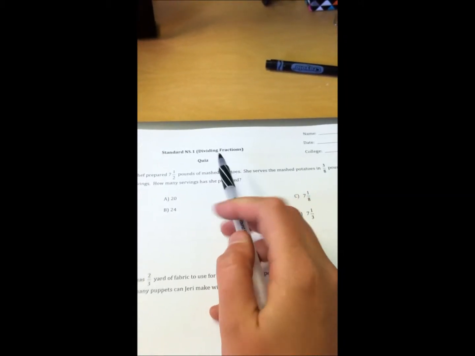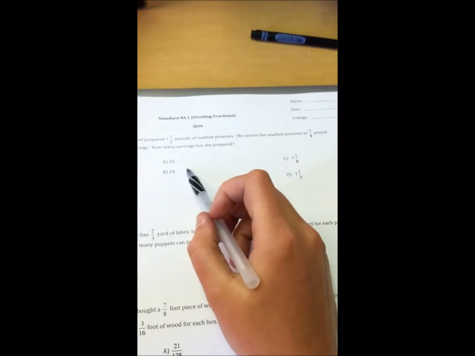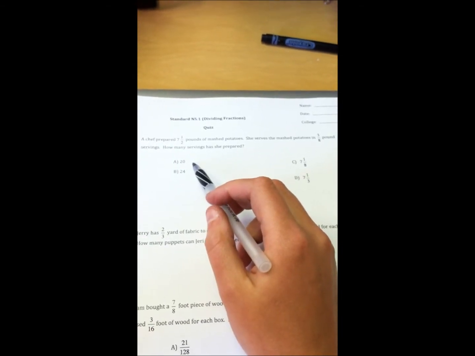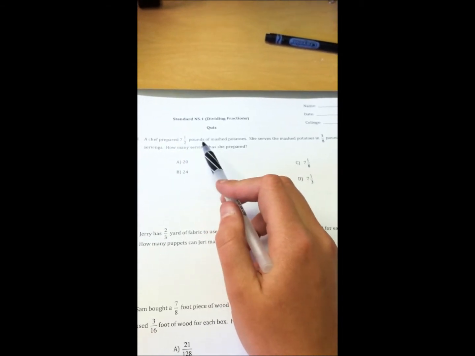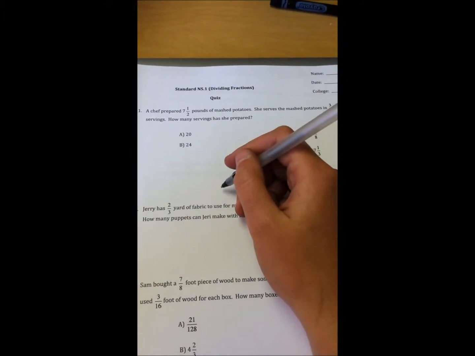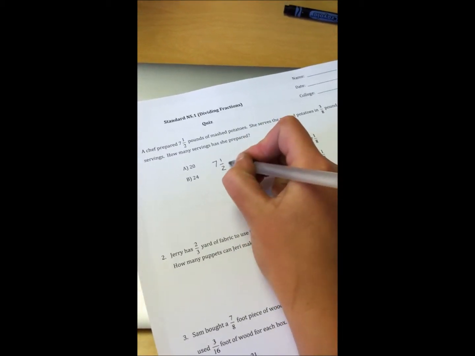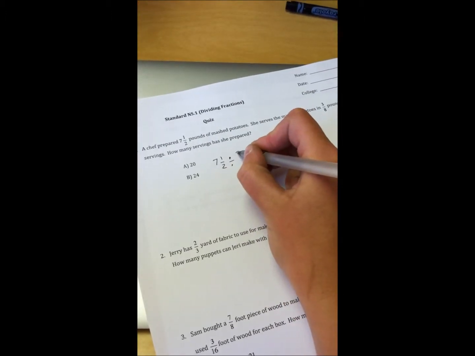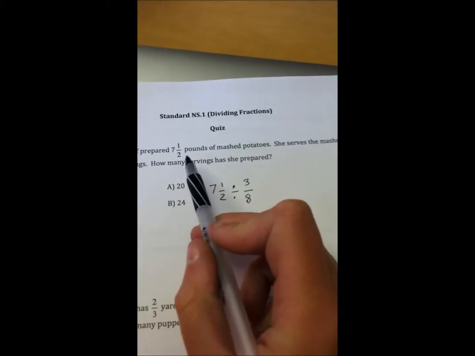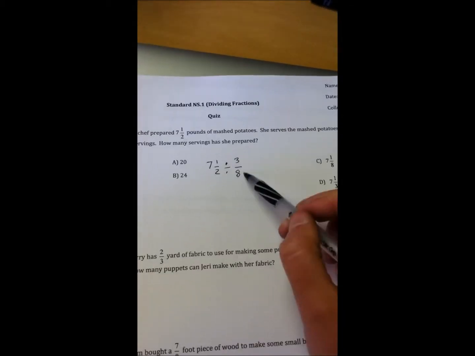Now, my first clue is that this is a dividing fractions quiz, so the chances are high that I'm going to need to divide these numbers. But in case that wasn't clear, I can also see that she originally has this many pounds of potatoes and she's going to be dividing them into 3/8 servings, which is my clue again that I am going to be dividing. So for this problem, I have 7.5 divided by 3/8. My 7.5 was the original amount she started with, and 3/8 was the serving size she was making.